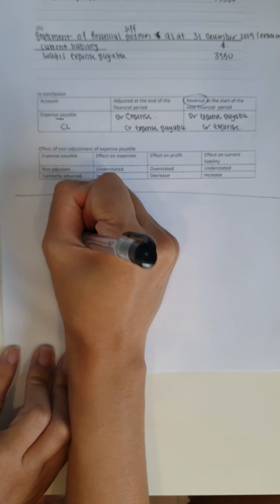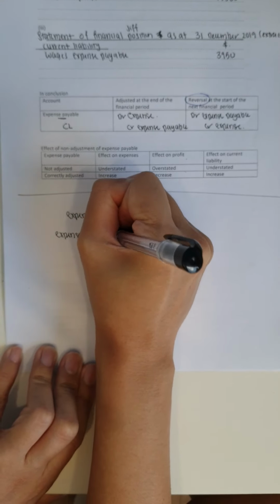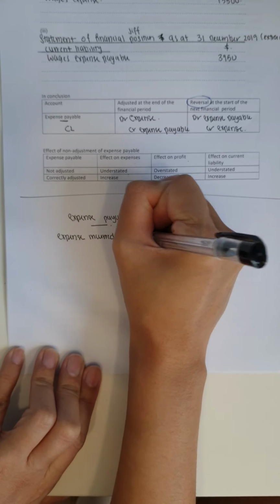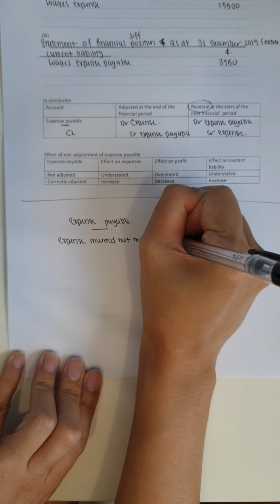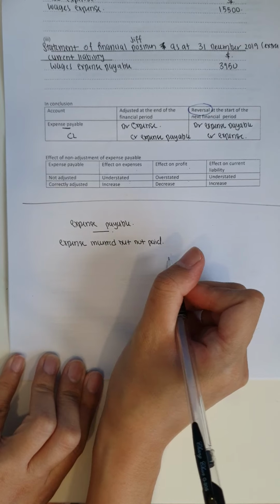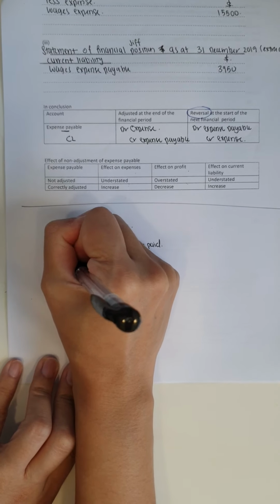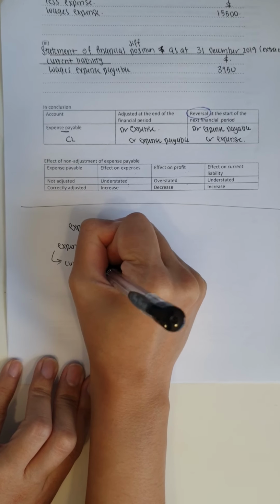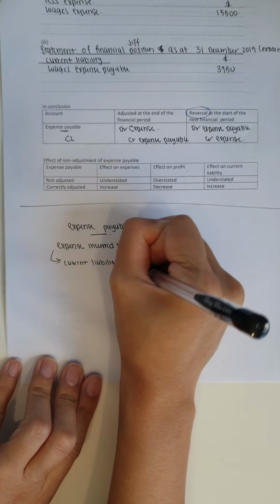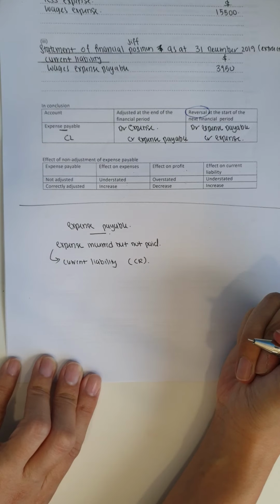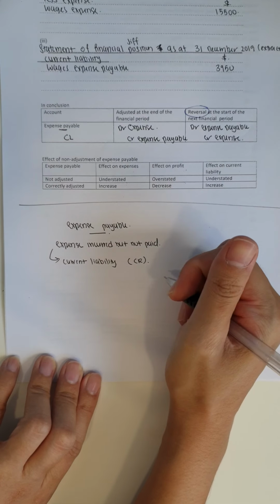Expense incurred but not paid. So you have used it, you have not paid. Are you supposed to pay? Yes. So to you it is a current liability. If this is a current liability, then this is a credit.